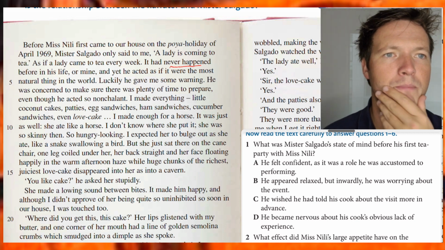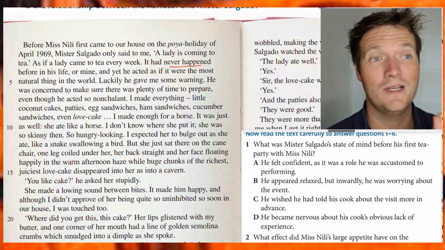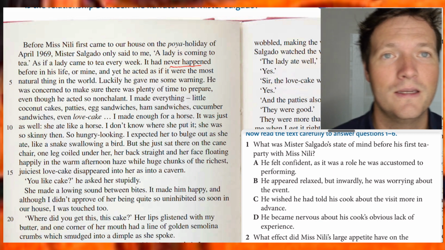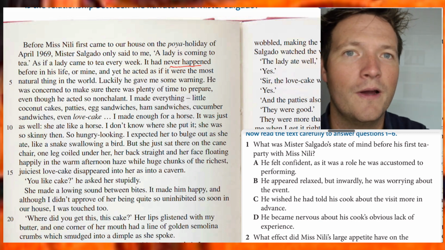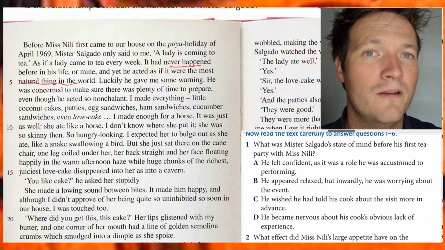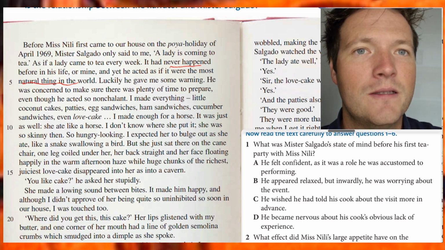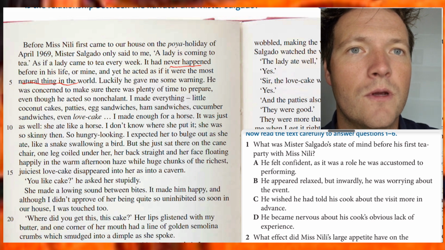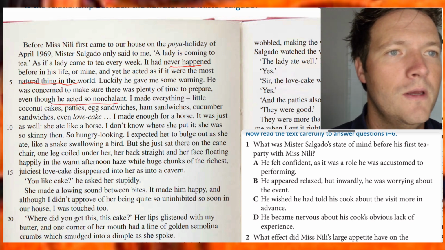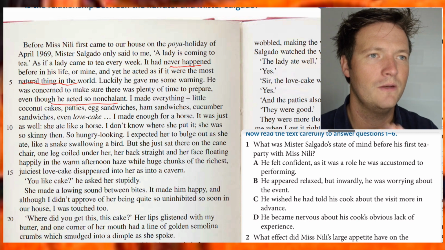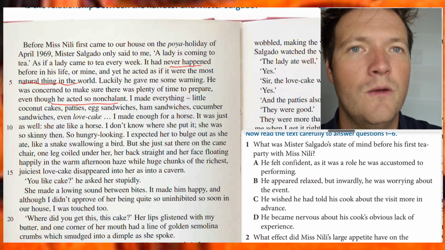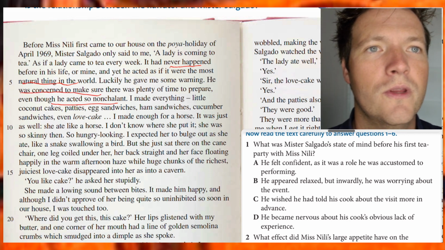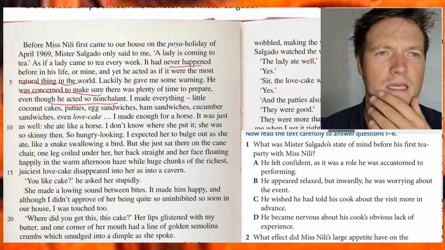Right, so let's have a look at B. He appeared relaxed, but inwardly he was worrying about the event. Yeah, absolutely. So he appeared relaxed, like it was natural. It was all fine, the most natural thing in the world. But it had really never happened, but he acted so nonchalant, right? He appeared relaxed, but inwardly he was worrying about the event. He was worrying about the event because he said he was concerned to make sure that there was plenty of time to prepare. Yeah, I think it's B.